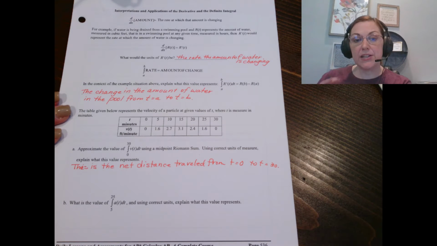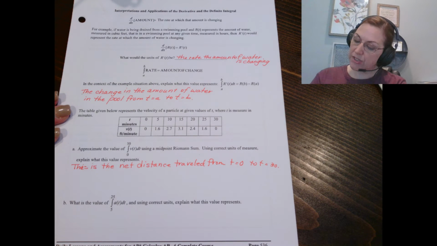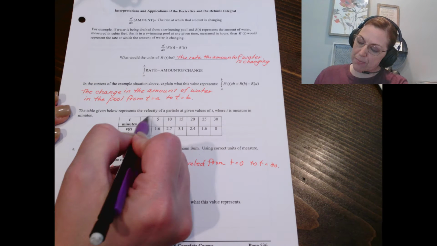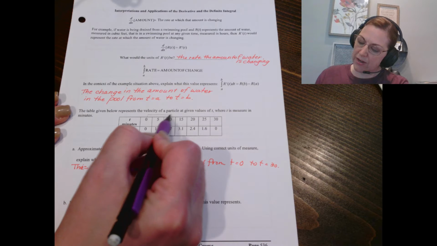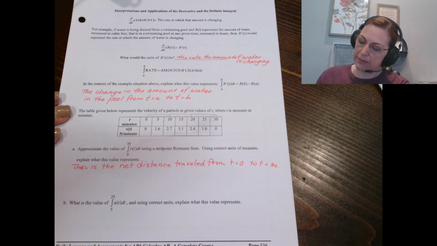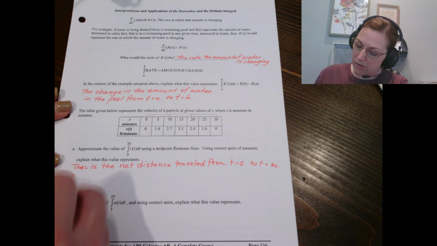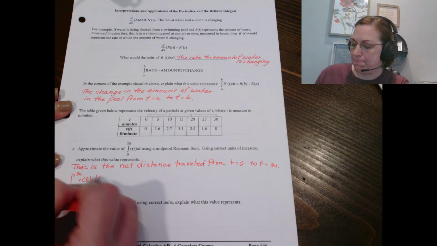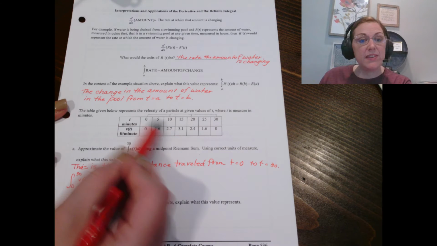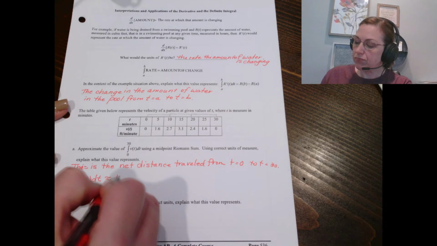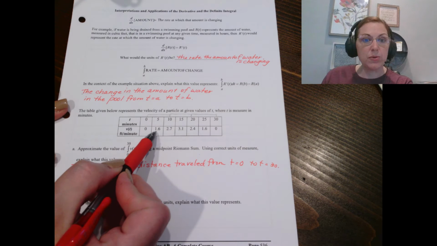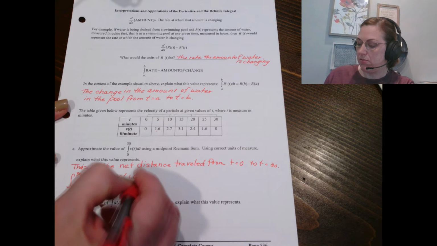Okay, now let's do the midpoint sum to approximate. So if we're going to do a midpoint, we're going to have to break up the intervals like this. So that first interval, we'll just do this and do an approximate. The width is 10, and we get our height in the middle, which would be 1.6.